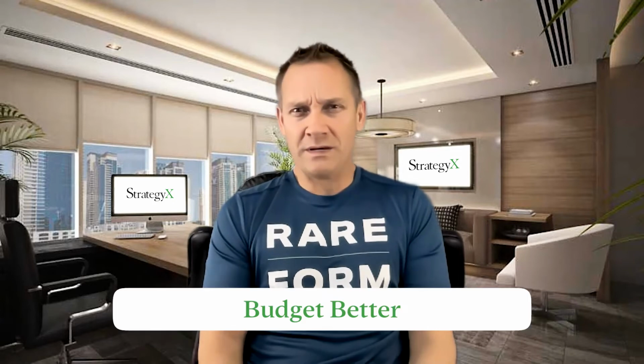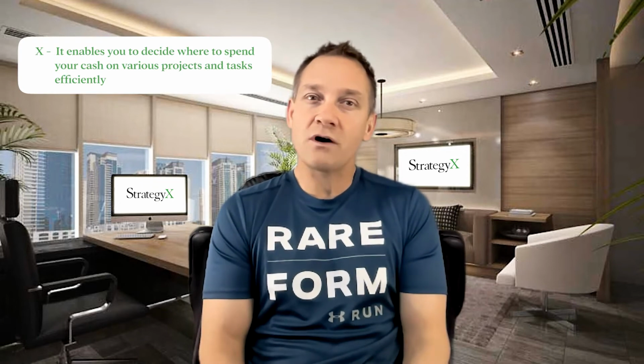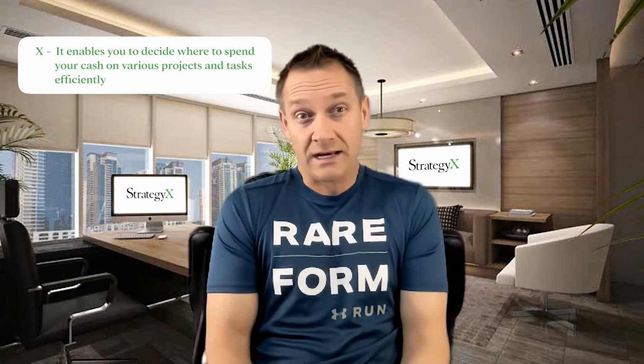You'll be budgeting better. As this process allows you to understand what the future may look like, you can prepare yourself by altering some of your decisions now to set yourself up for a larger profit later. A three-way forecast enables you to decide when you should spend your cash, where you should spend your cash.